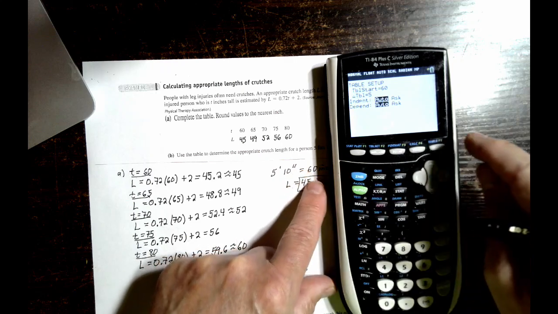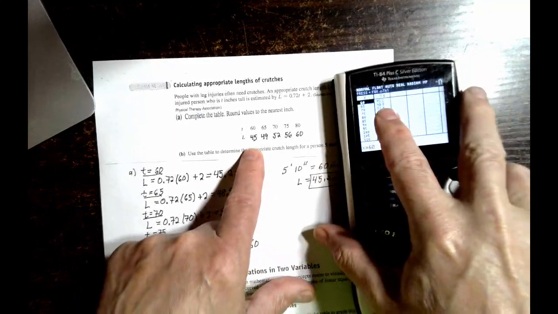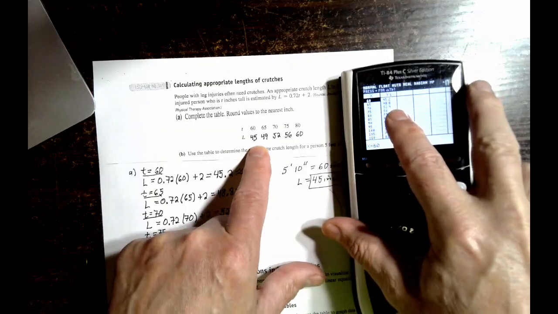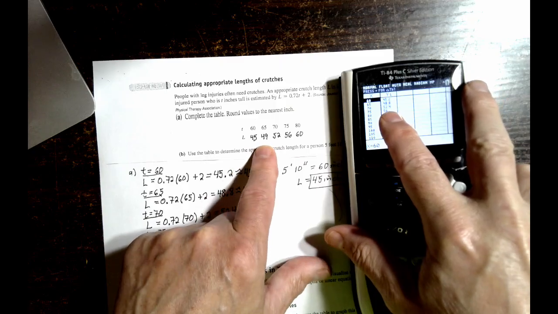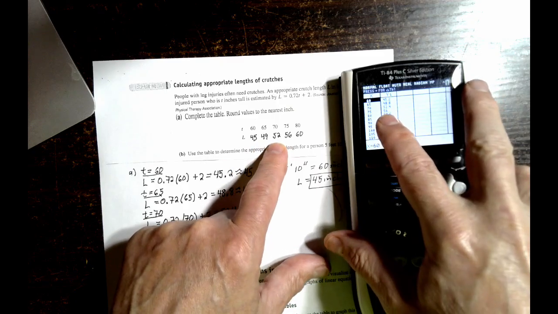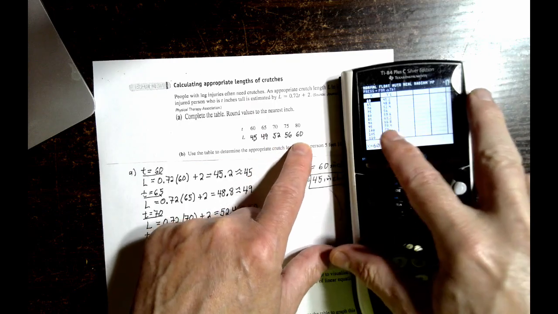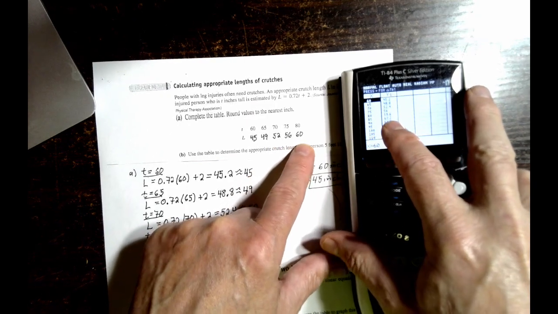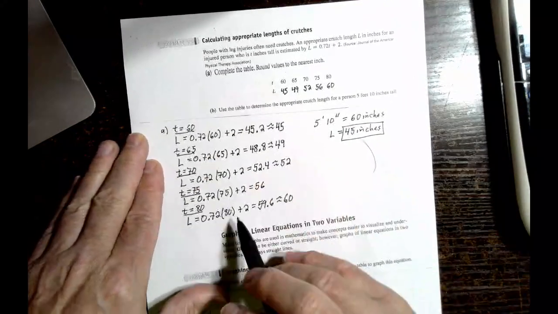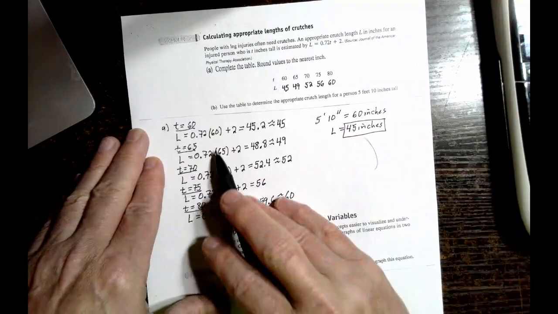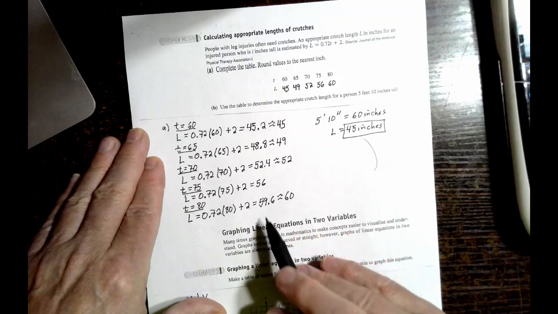So now hit second graph, which gives you your table. And now you see 60 is 45.2, and they want you to round it to the nearest inch, which is 45. 65 is 48.8, which is really 49. 70 is 52.4, which is 52, and 75 is 56 exactly, and 80 is 59.6 or 60. Okay, so now they say we've completed the table, and so I did it also by hand, typing in the number I want and calculating it out, and I get these same numbers, and I rounded each one.